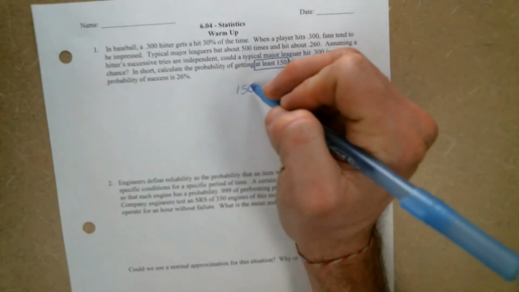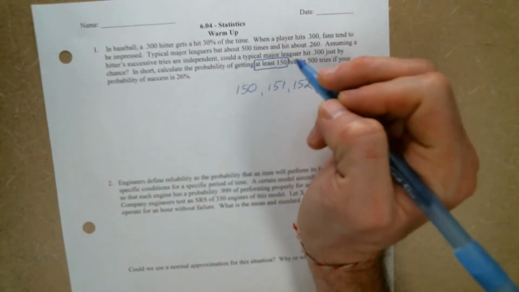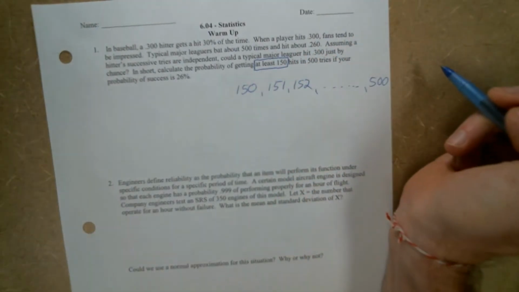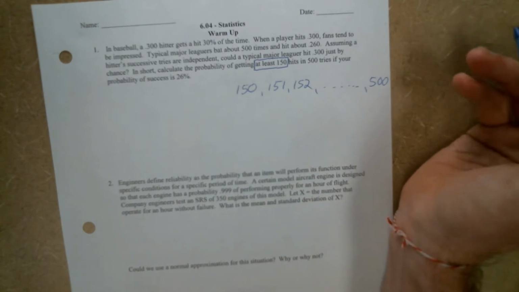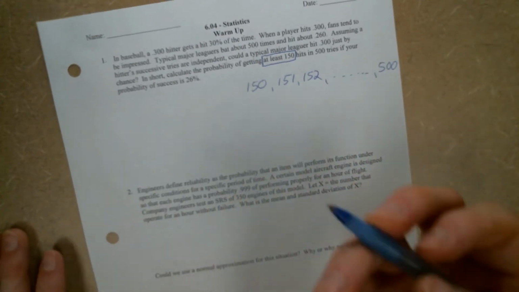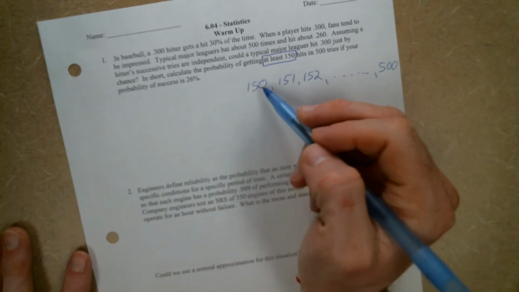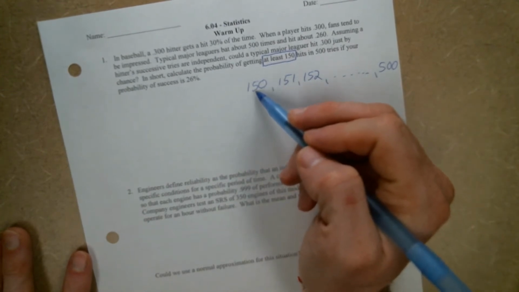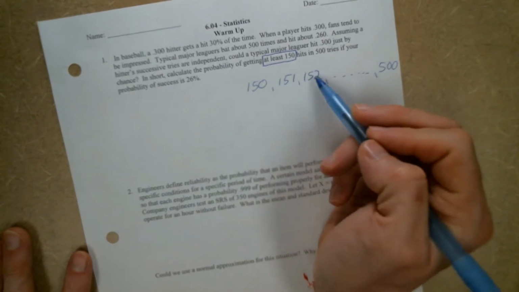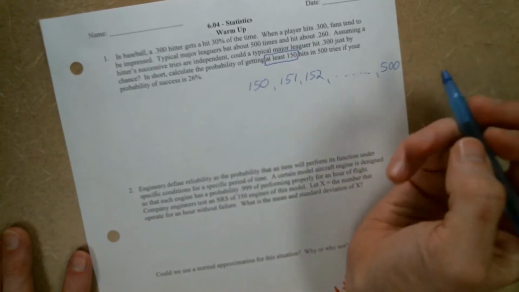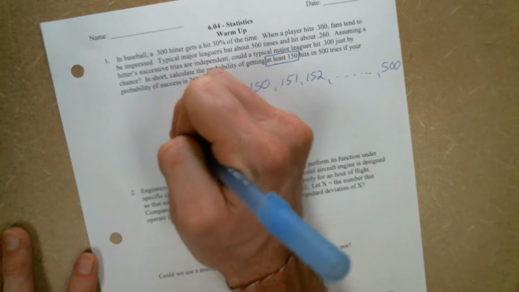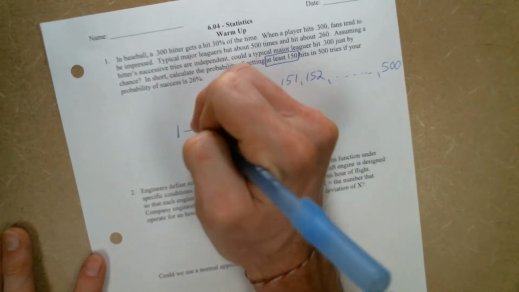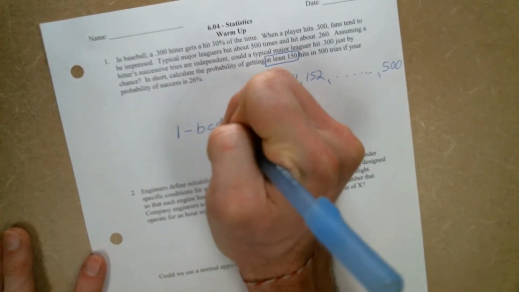We're not just finding the odds of getting exactly 150 hits, we're saying 150 hits or more. Now, we wouldn't want to have to go through and do a binomial PDF for each of these. I mean, we could do a binomial PDF for this, add it to this, add it to this, and so on and so forth. But instead, we're going to do 1 minus binomial CDF.